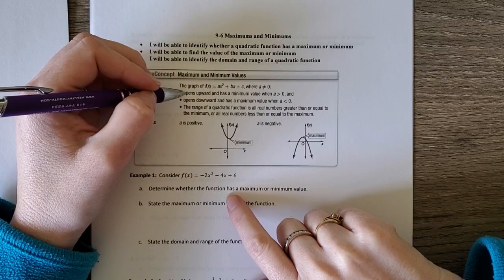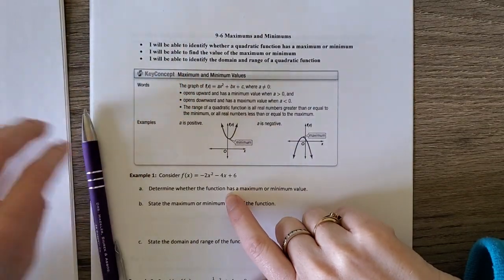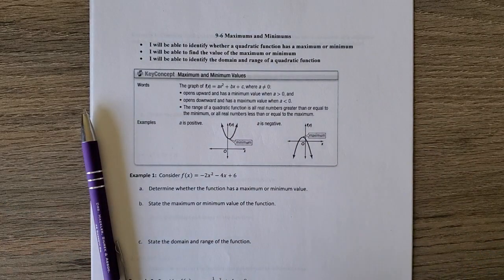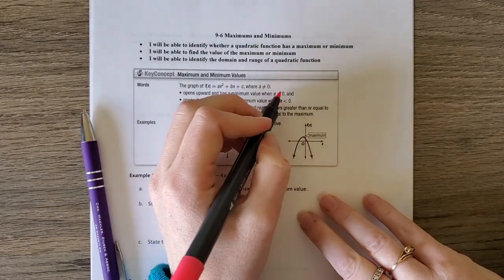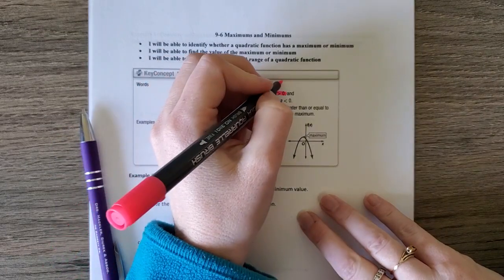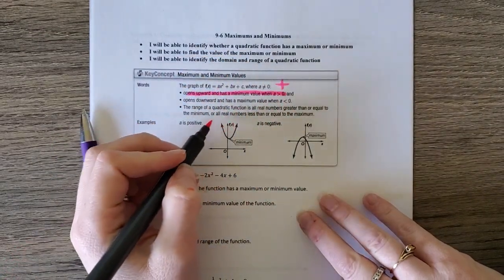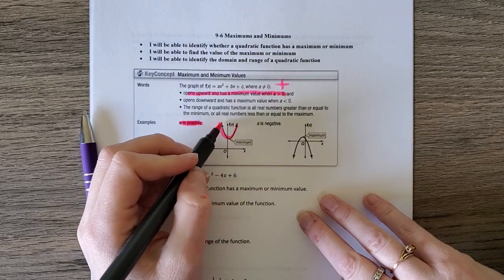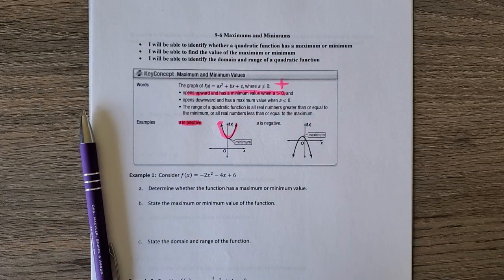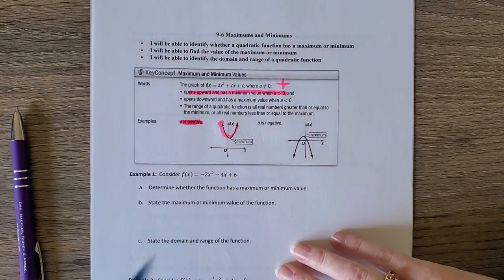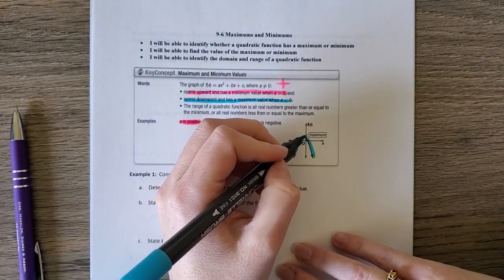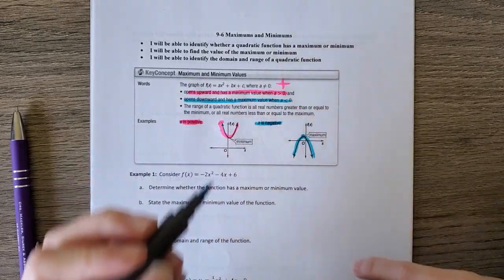The maximum or minimum values. A graph opens upward and has a minimum value if a is greater than 0. Okay, so a would be positive, greater than 0. You can see this in this picture here. A is positive, the graph is opening upward, and therefore it has a low value. If A is negative, it has a maximum value. The graph opens downward, which means it has a maximum value when A is negative.